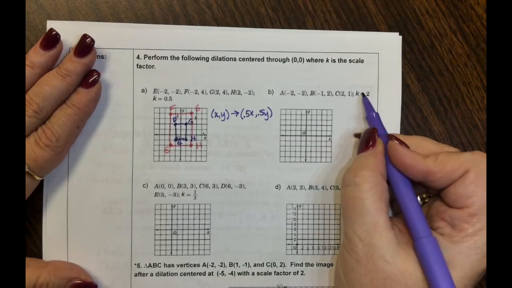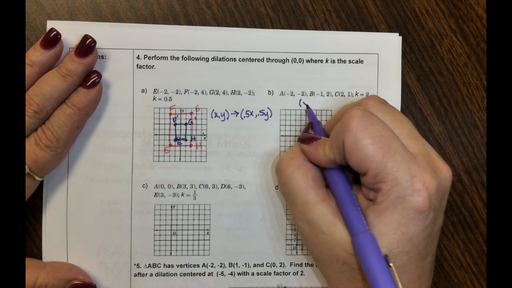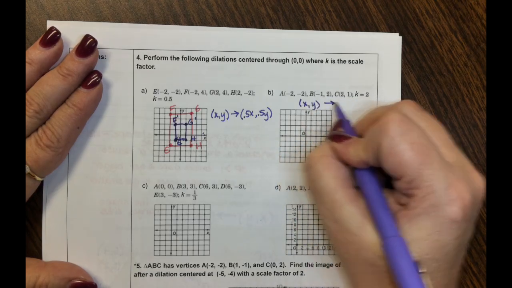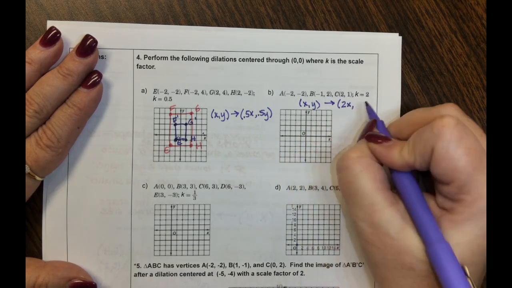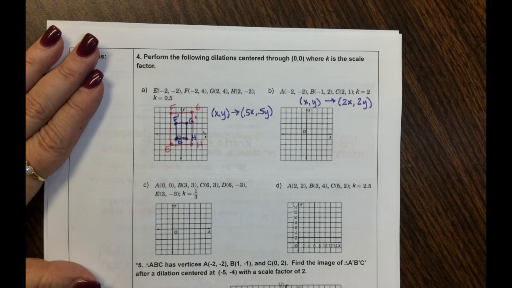Okay, this one, if I want to use a scale factor of 2, then I would take x, y, and I would multiply it by a scale factor of 2, so it would be 2x and 2y.